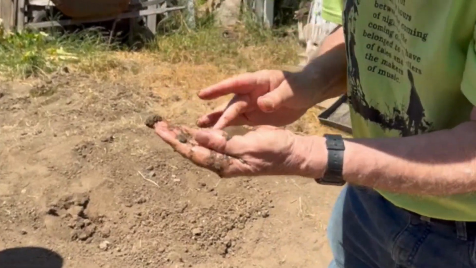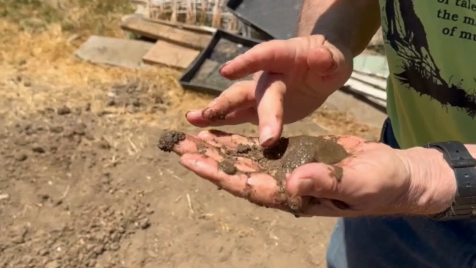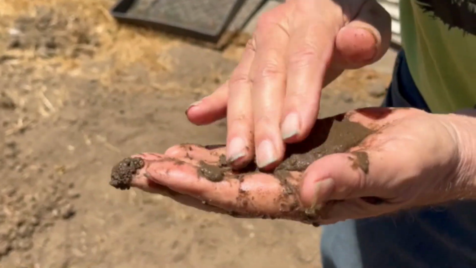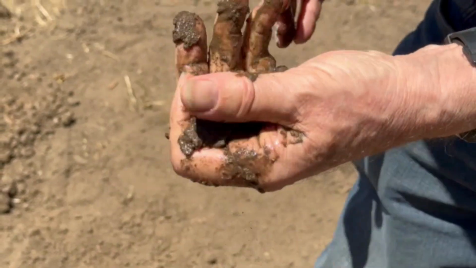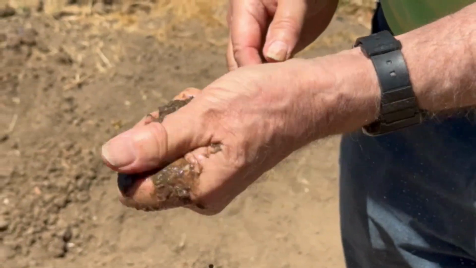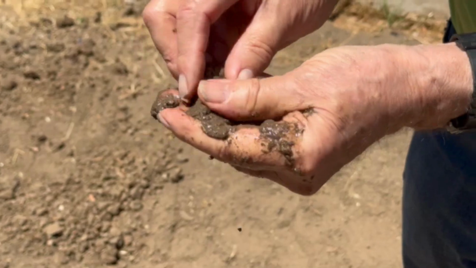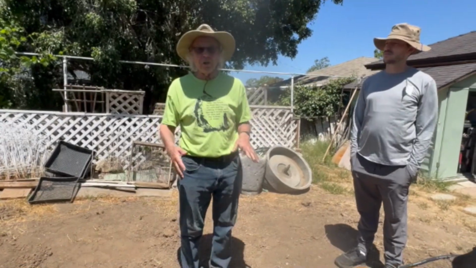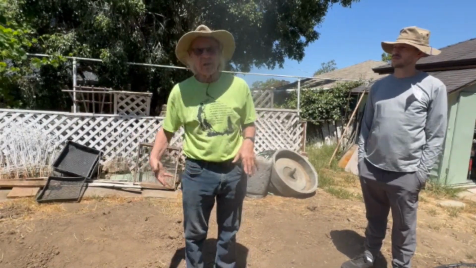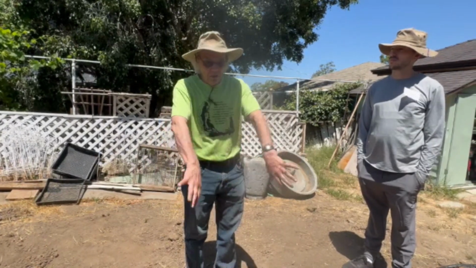Well, you have to give it some credit. It's still clinging together. What does that mean? It's so soft we can stick our hands in it and we can open it.